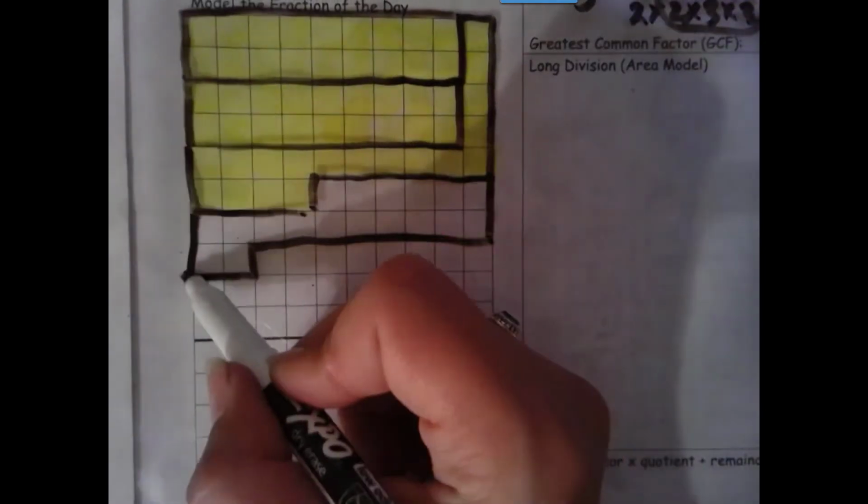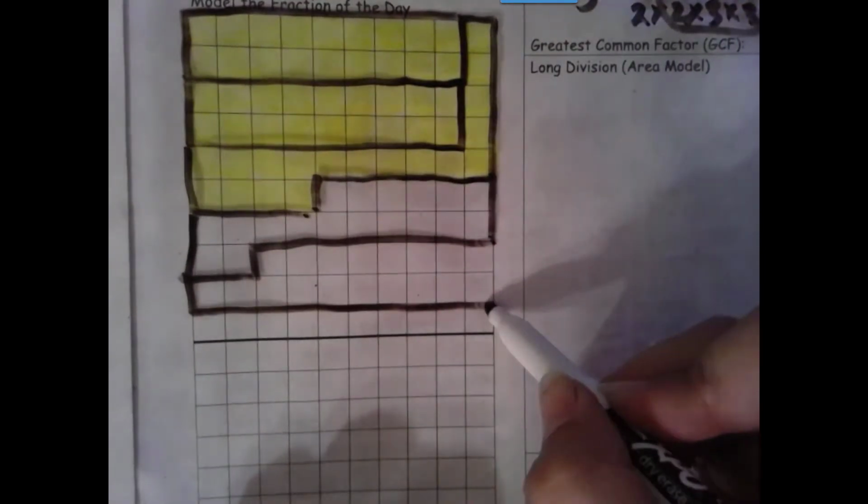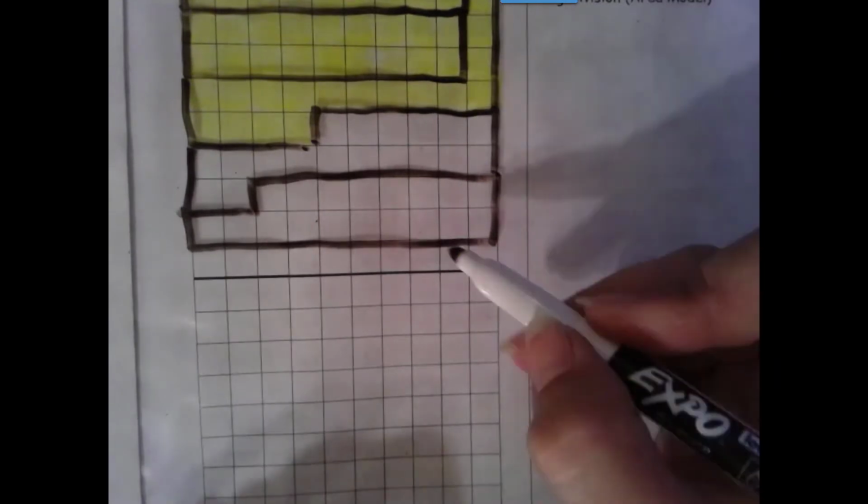6 plus 10 plus 2, and then 10 plus 8. And 11, 12, 13, 14, 15, 16, 17, 18. So I have my groups of 18. Let's see how many total groups we have. 1, 2, 3, 4, 5, 6, 7, 8, 9, 10 total groups.